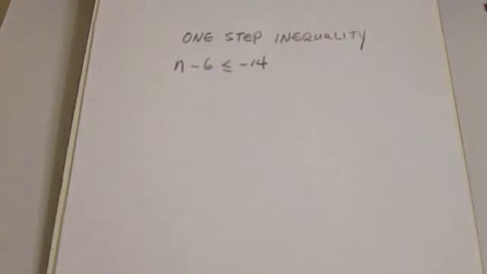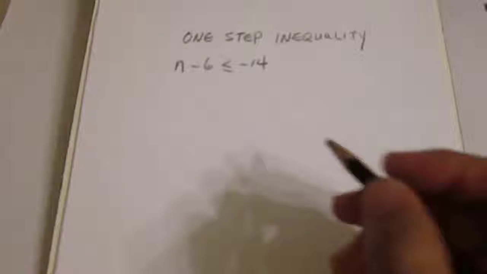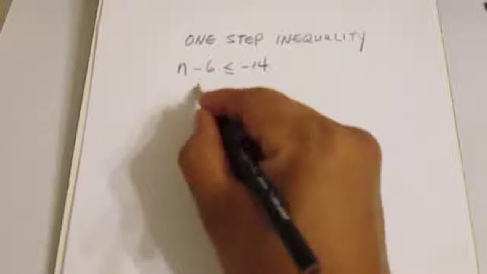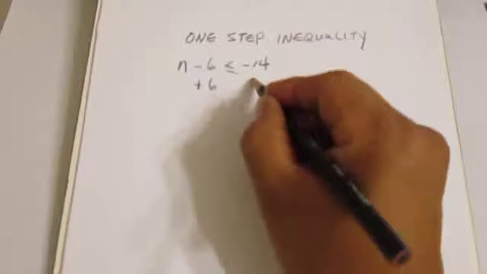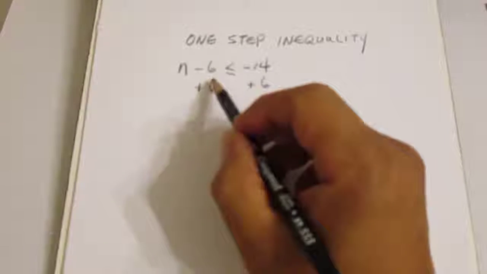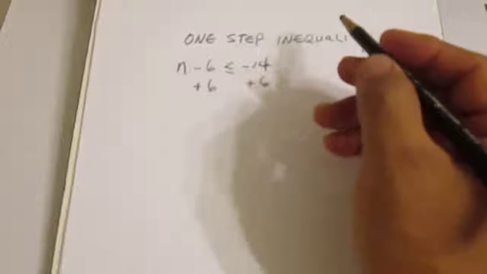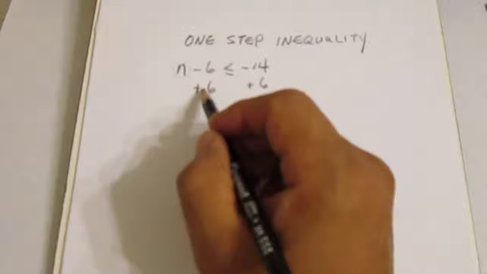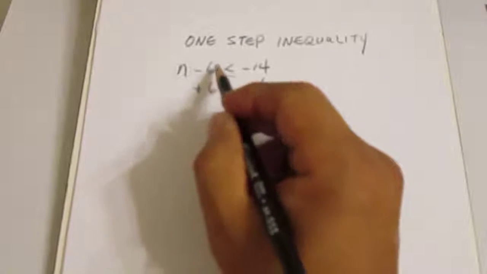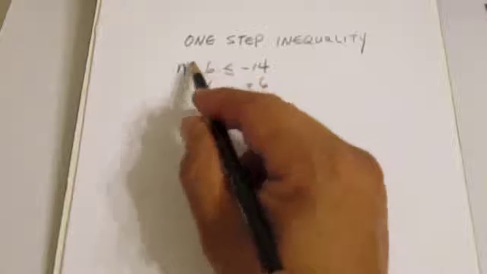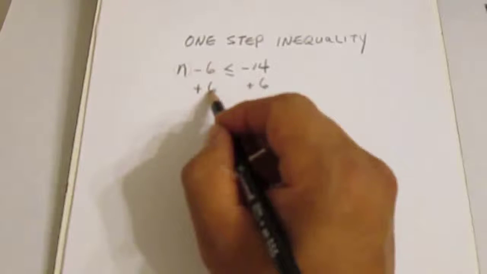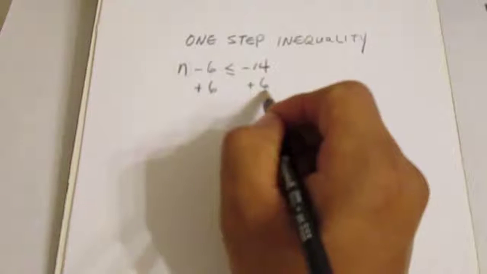At this point we're going to use the addition property. So here's what we're going to do. We're going to add 6 to both sides so that I can eliminate the number on the left hand side, so I can just have the one variable by itself. So negative 6 plus 6 is called a zero pair. At the same time, when I do that, I have to add 6 on the other side also.